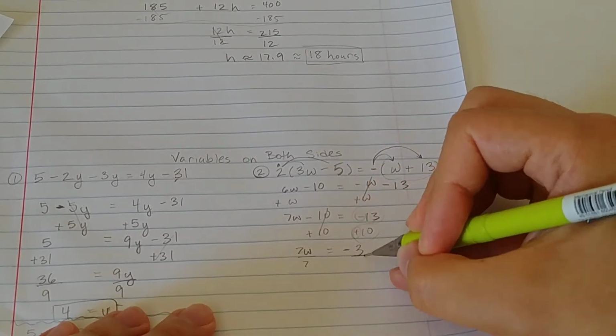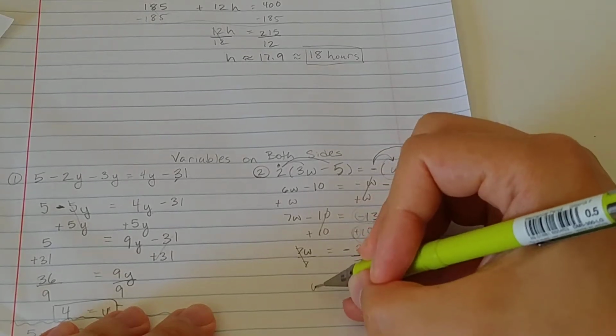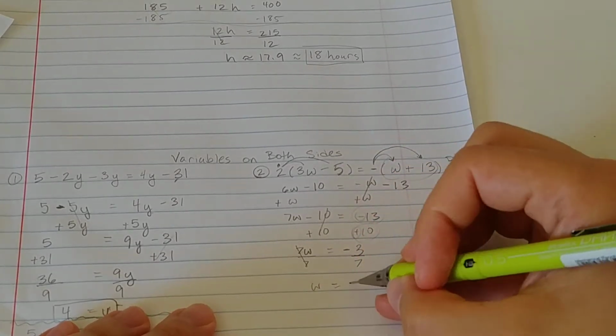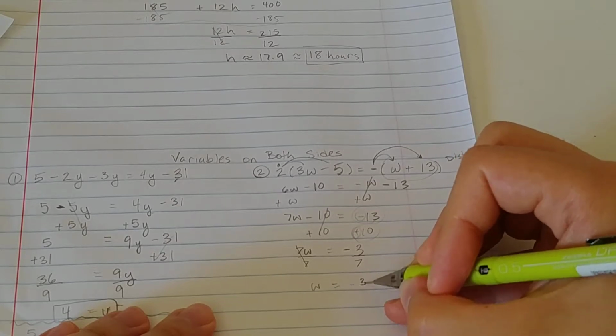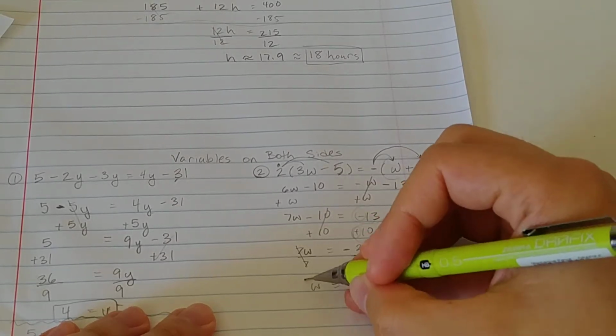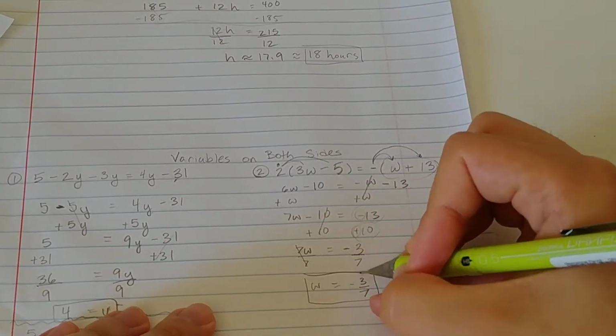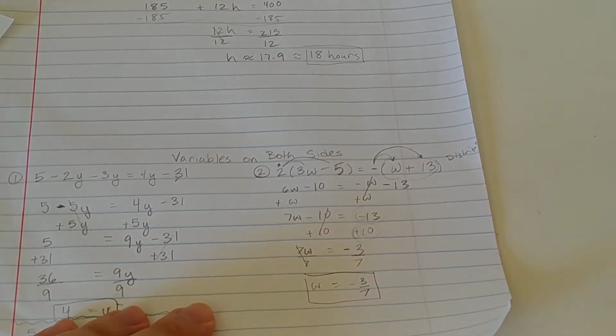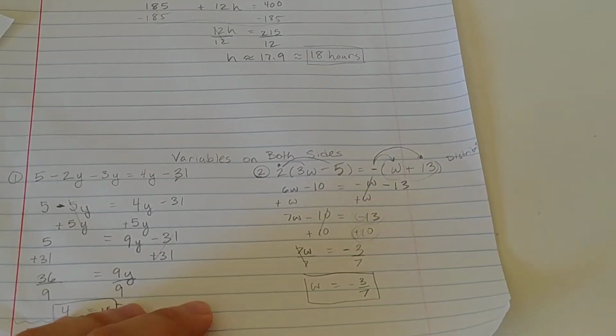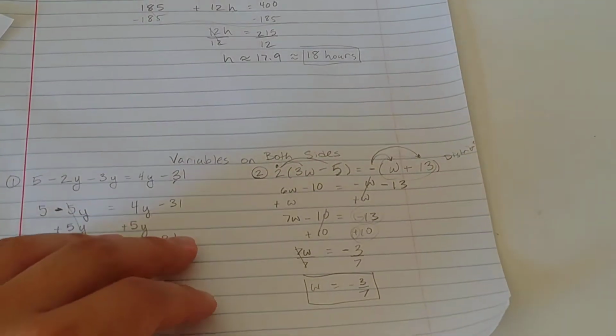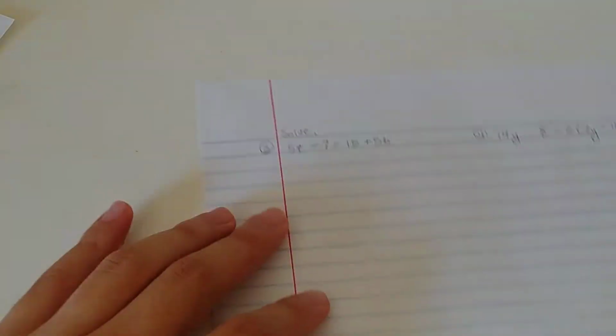So we divide both sides by 7, and we get a fraction. It's okay. Fractions are fine. There we go. So w equals negative 3 over 7. And that is that. However, I have more over here in the back.